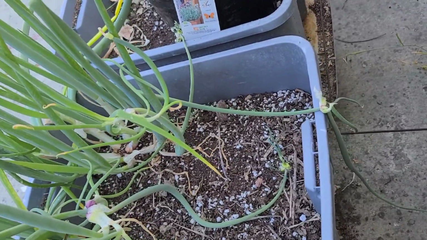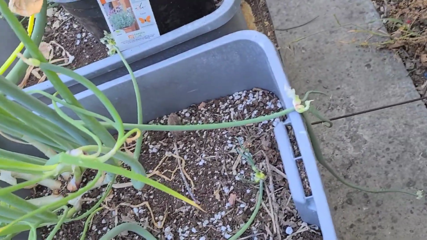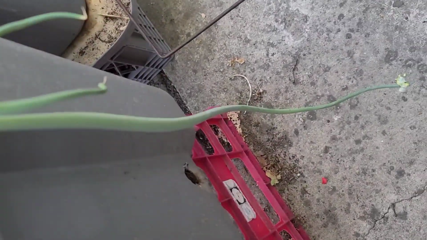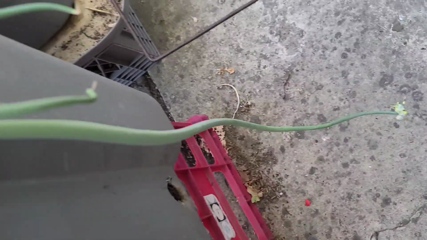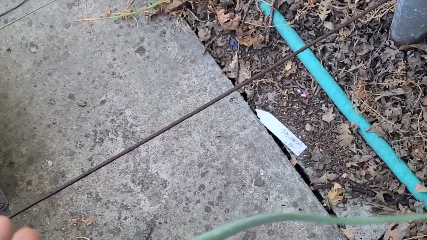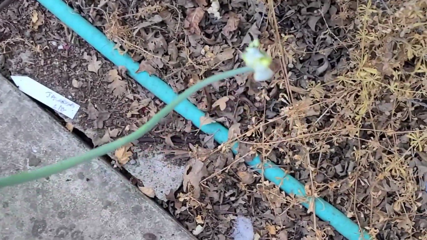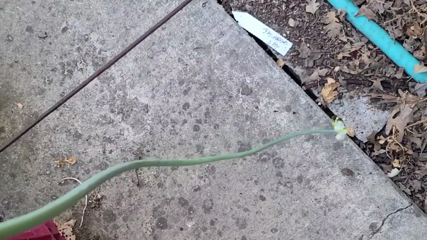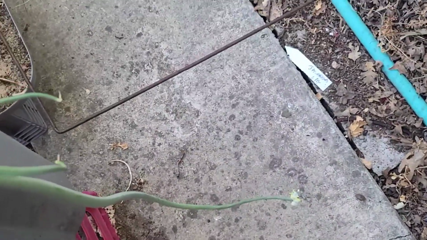Here's another interesting thing that the Egyptian walking onion does. Look at this long branch. Gosh, it's got to be over 2 feet long, and that's just from this point. The top set has produced another top set. And what it's doing is it's trying to find some soil to root. So it's growing and growing downward in search of soil.